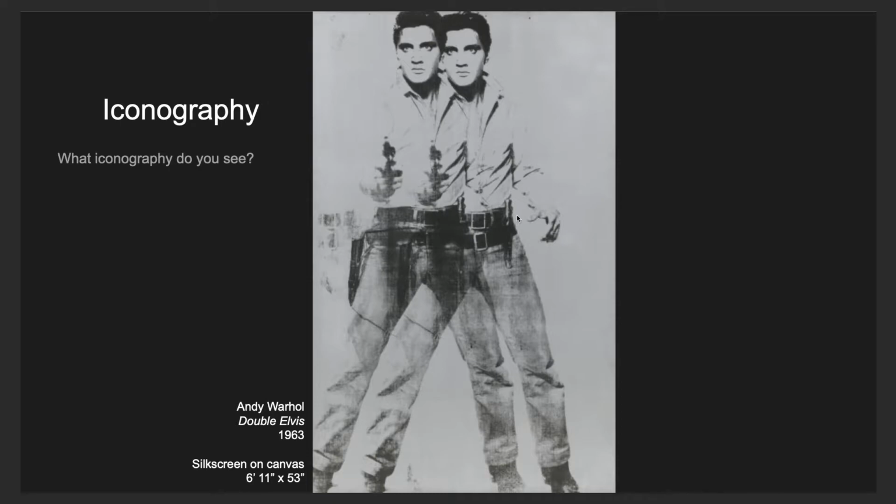So looking at little bits of the image, you can identify objects and what those objects might represent in order to give clues as to what the artwork might be about.